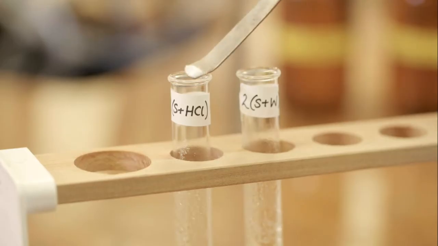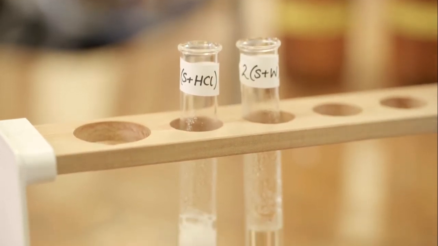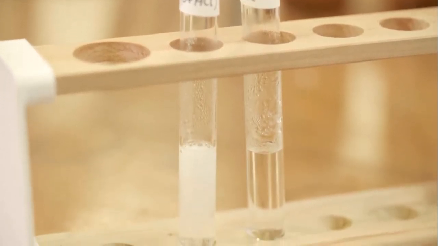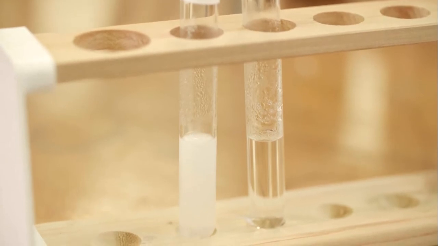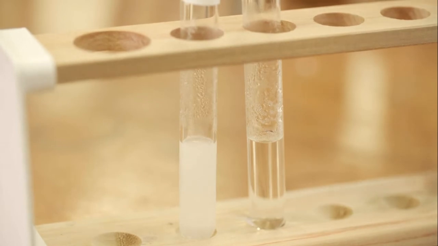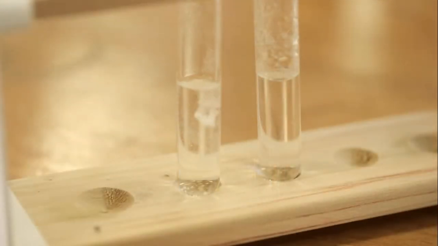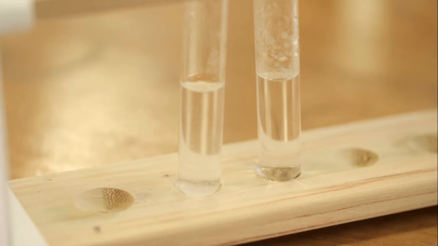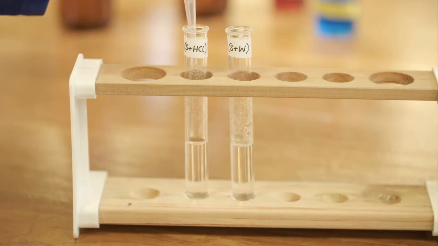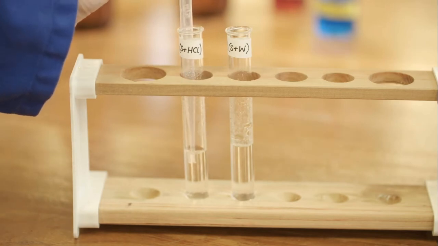A tiny amount of sodium hydrogen carbonate is added using a spatula to only test tube 1. This will neutralize any unreacted acid. This process is repeated until no more bubbles of gas are produced in the test tube. The solutions can now be tested for starch and simple sugars.